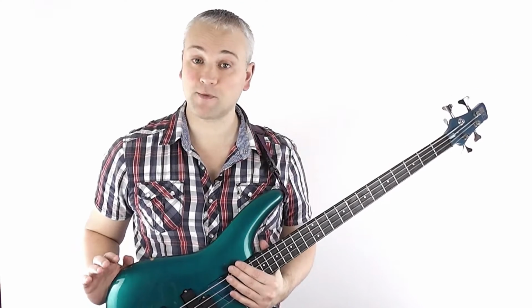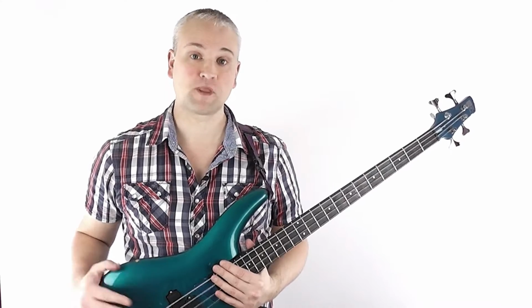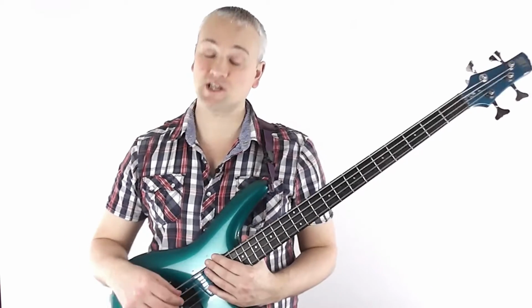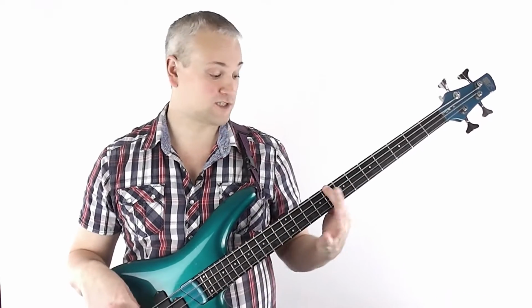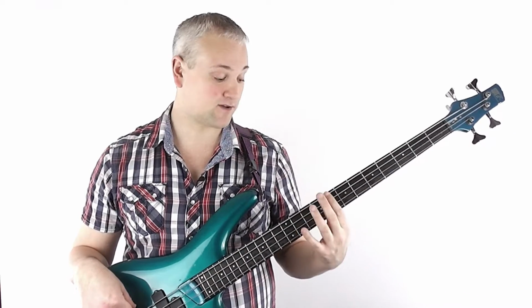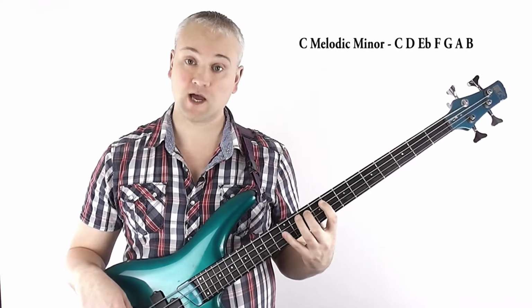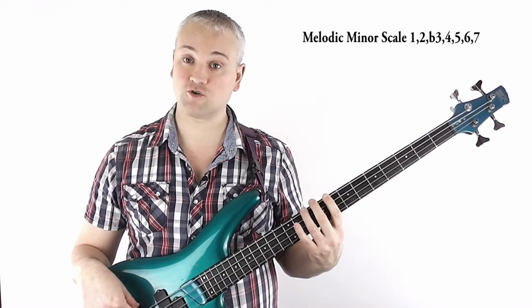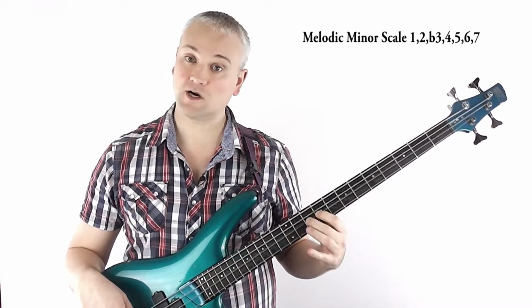Okay, so that's the harmonic minor scale taken care of. Now let's look at the melodic minor scale. We'll be using the ascending version of the scale for building our chords. So here's a C melodic minor scale ascending, also called a jazz minor scale. We'll start on the 8th fret of the E string. So we have C, D, E flat, F, G, A, B, C. Or 1, 2, flat 3, 4, 5, 6, 7, and the octave.